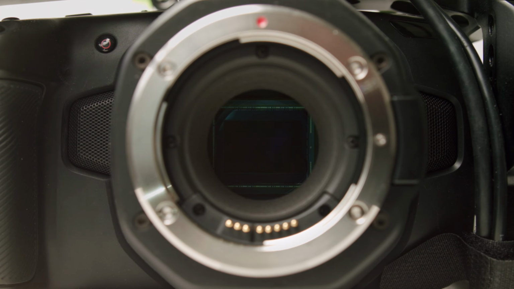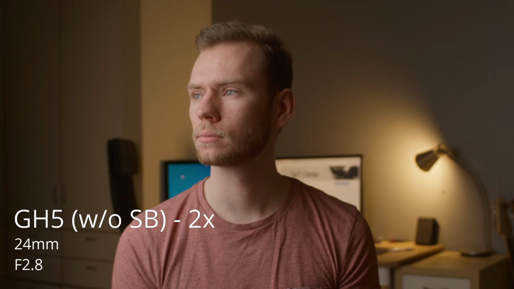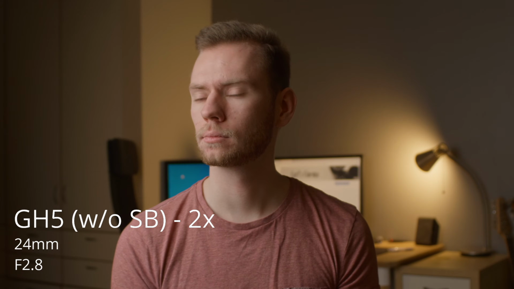And just for reference, I am basing this on the assumption of using a super 35mm sensor. If you're shooting on a large format or full frame sensor, a 24mm will be even wider. And if you're shooting on a micro four thirds without a Speedbooster or a super 16, then a 24mm won't really be wide at all. So I'm basing this on the assumption of a super 35mm sensor, the cinema standard. But let's get back to the lenses.